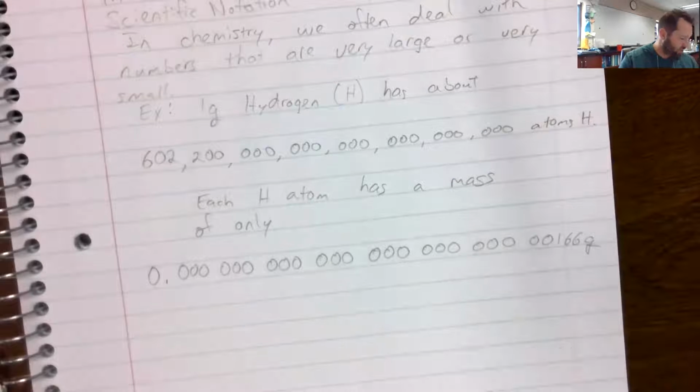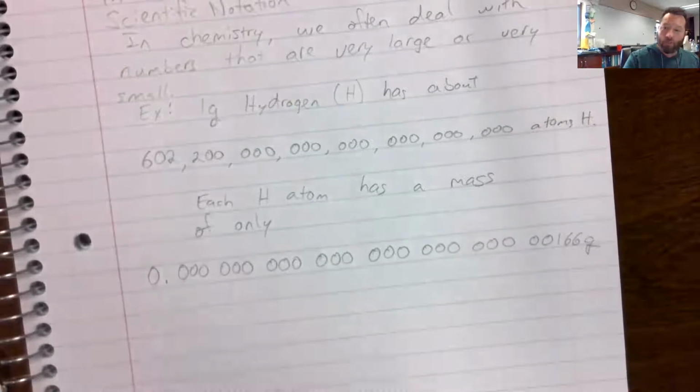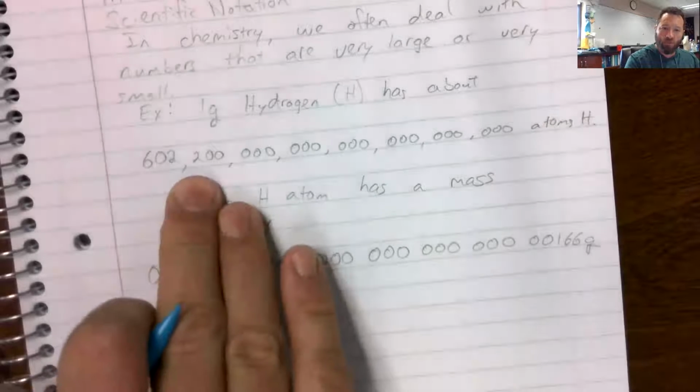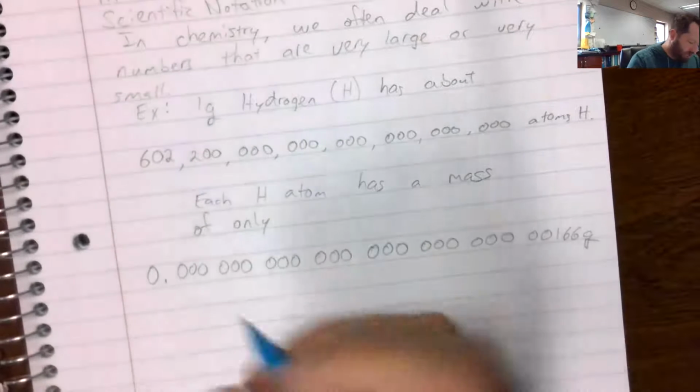So it's an incredibly, incredibly small number. And again, we'll be working with both very, very large numbers and very, very small numbers in chemistry.